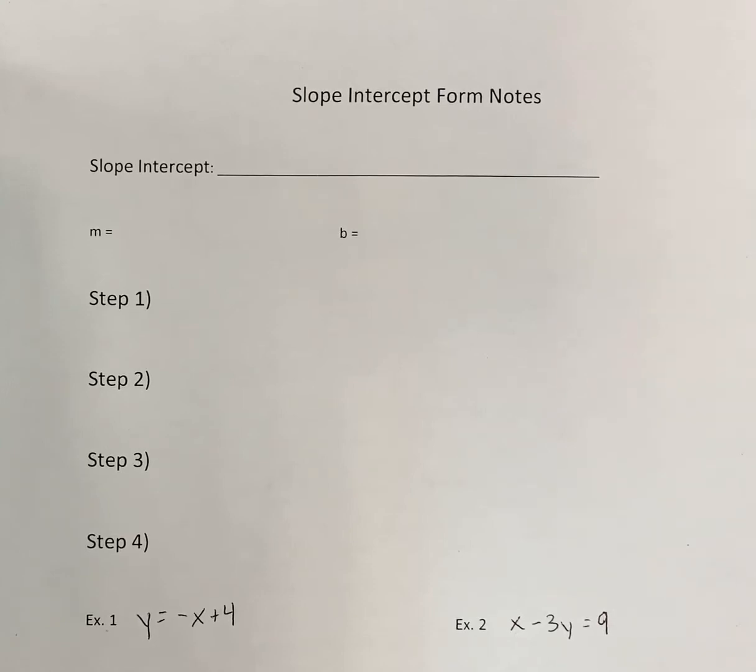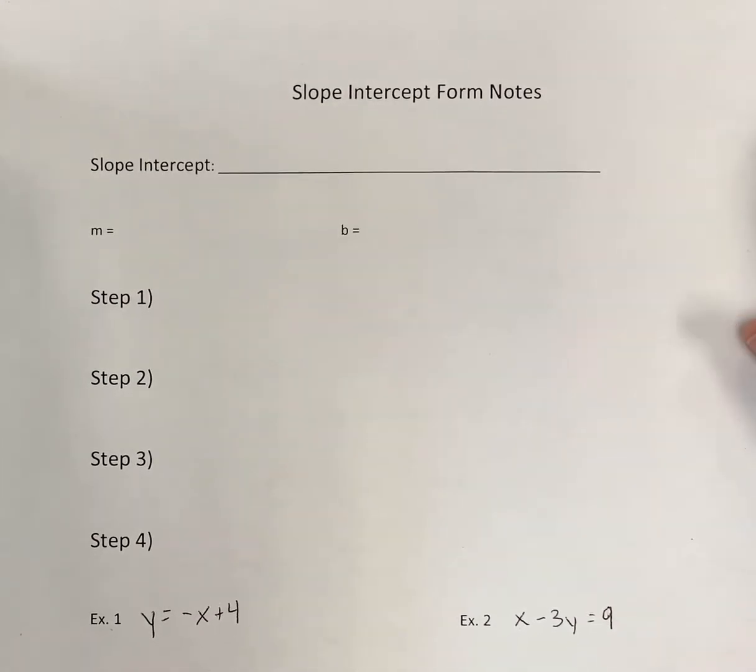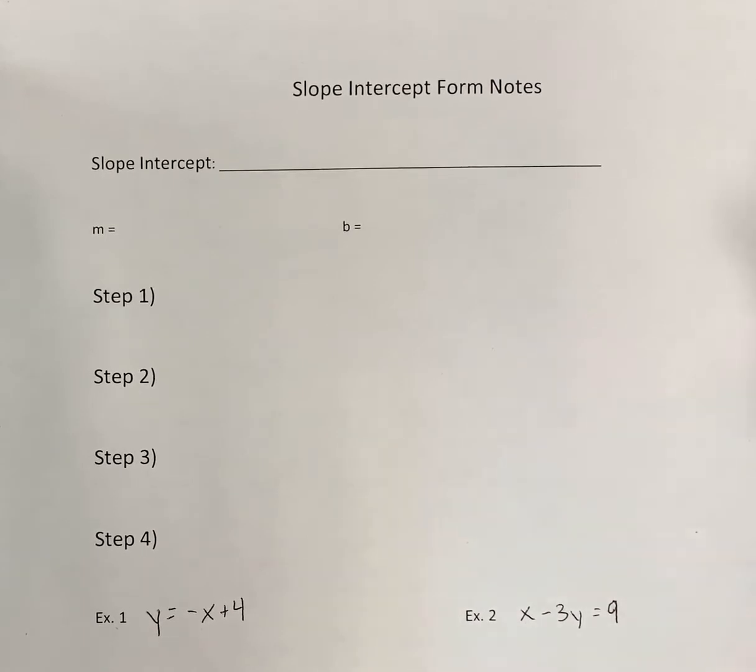All right, guys, today's notes is specifically over graphing lines in slope-intercept form. Slope-intercept form is the form that you are most used to. It's the most commonly known. It's probably the easiest form to graph lines in. So hopefully this is going to feel like quite a bit of review because you have used slope-intercept before.